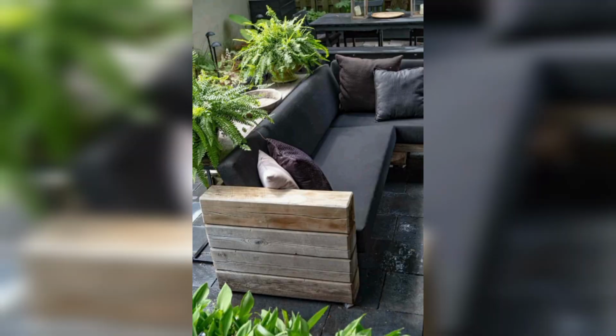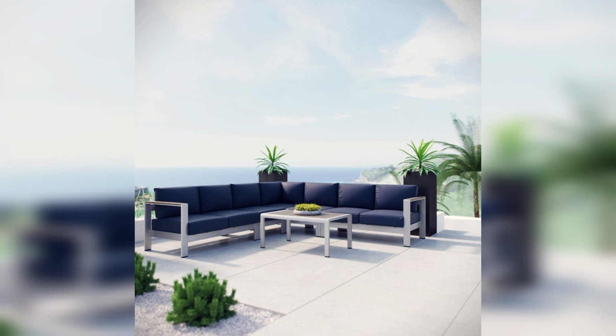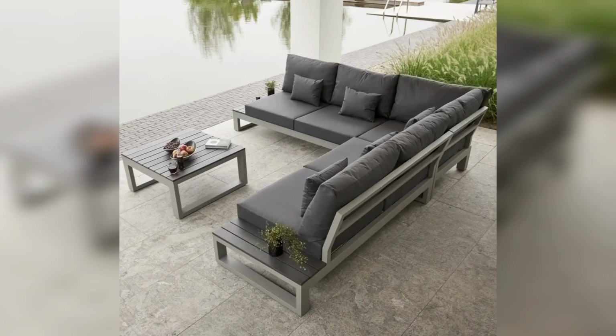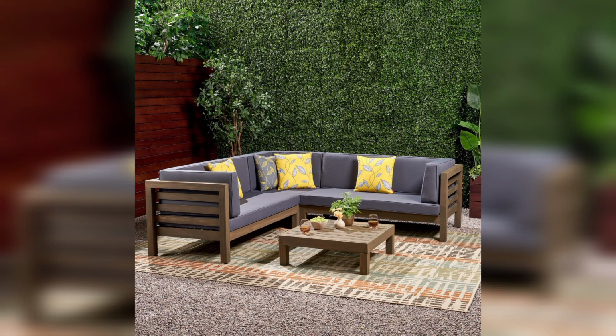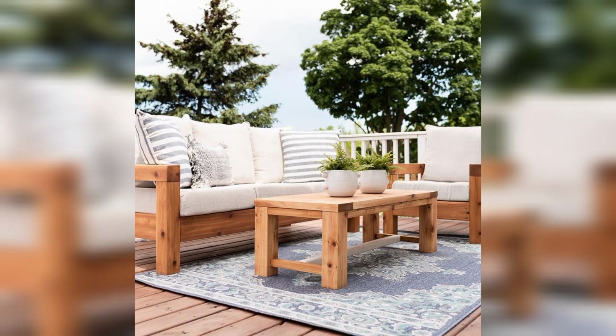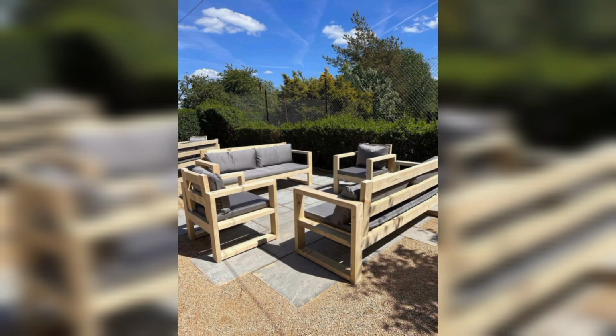Furthermore, experiment with textile elements such as linen, fabric, or subtle patterns to add depth and visual interest to the cushion, harmonizing indoor and outdoor.